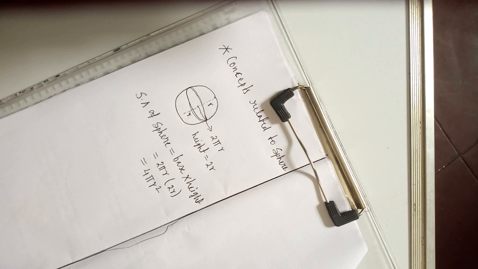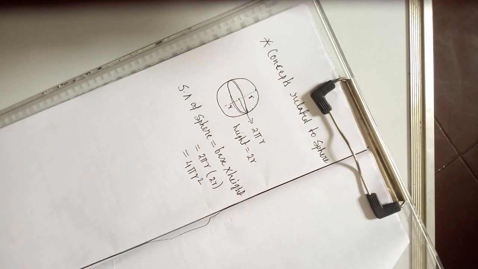I hope it is clear. Surface area of a sphere. I repeat, in case of sphere there is no CSA, TSA. We call it surface area when it is a full sphere, right? Coming back to its volume, and then I'll take the formulas for hemisphere.